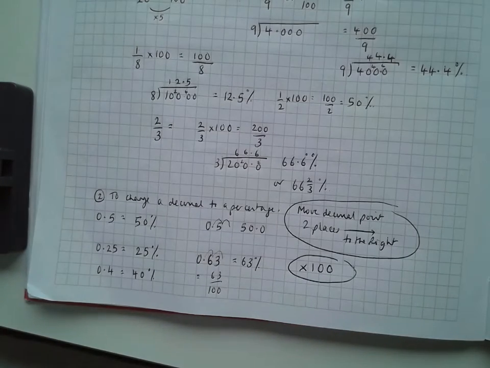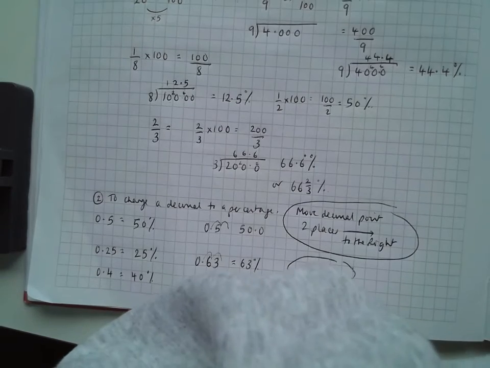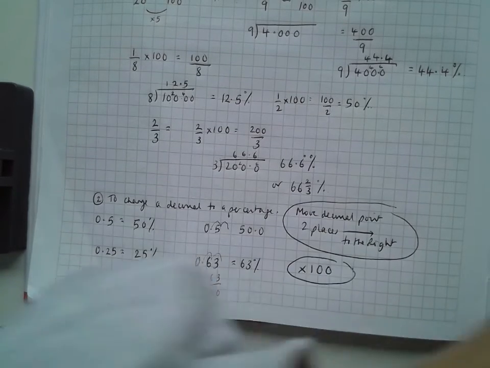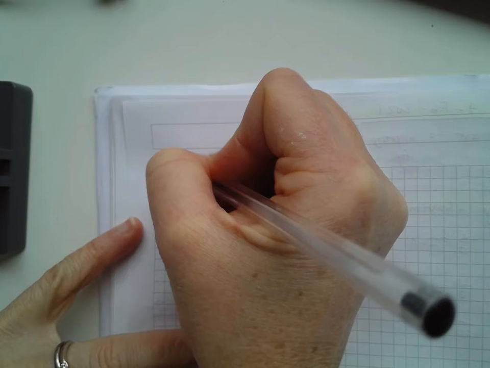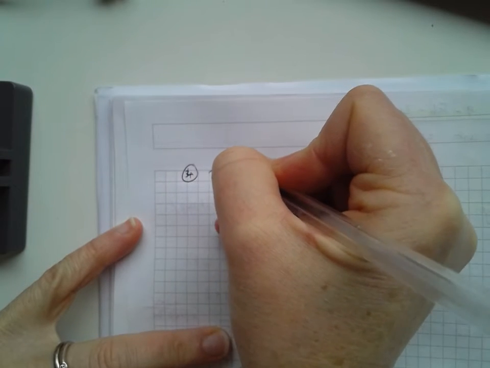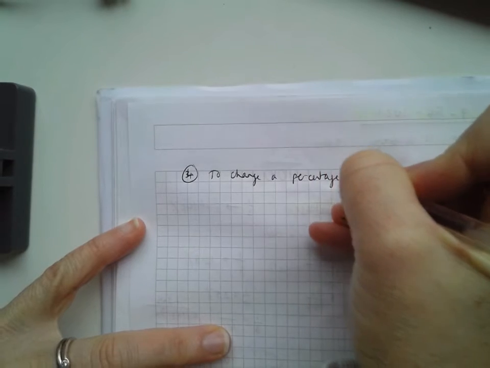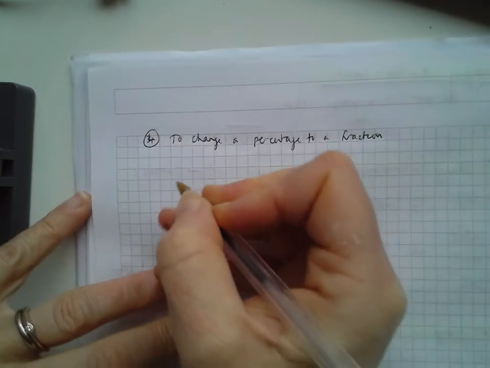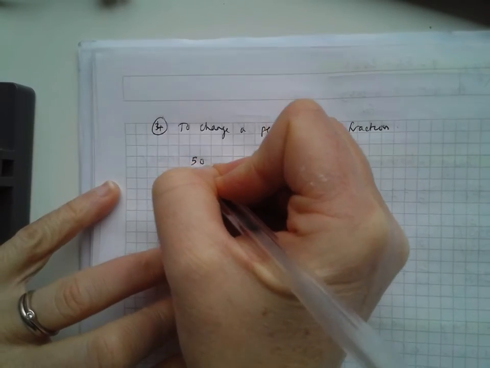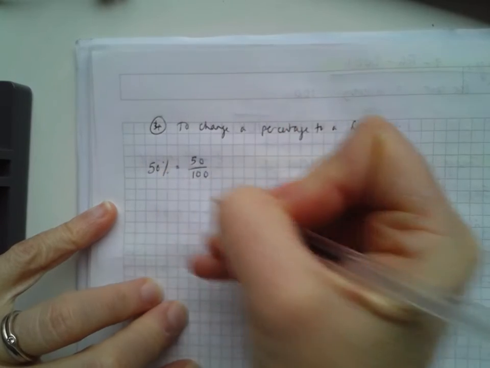Now let's look at how we change a percentage to a fraction. Okay, I think you probably know this now. So we've already said that a percentage, like 50%, can be written as a fraction with the denominator being 100.